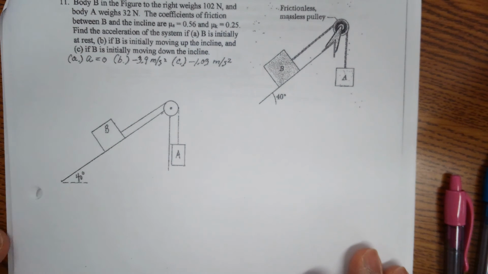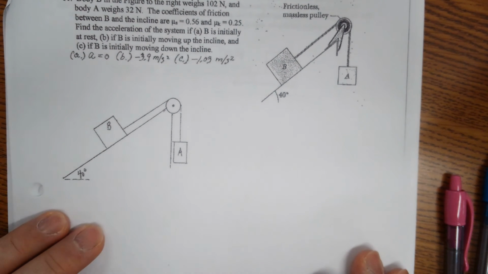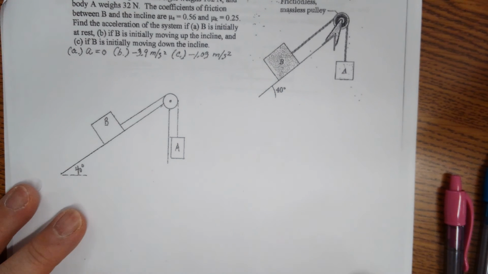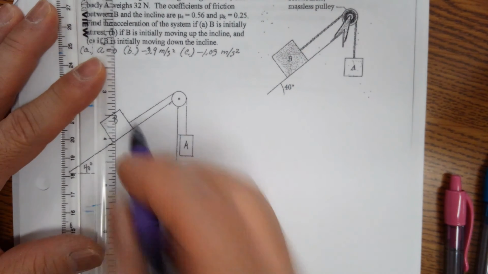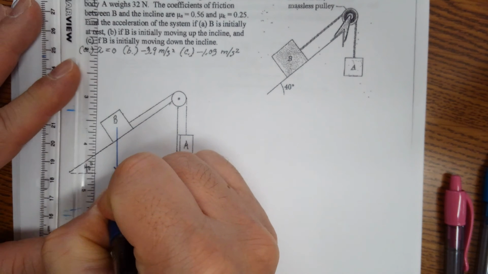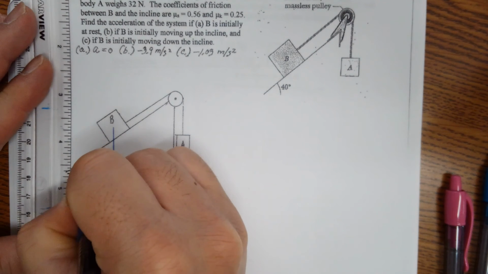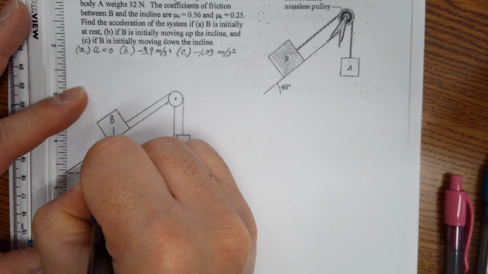All right, body B in the figure to the right weighs 102 newtons. Okay, so FGB is 102 newtons.